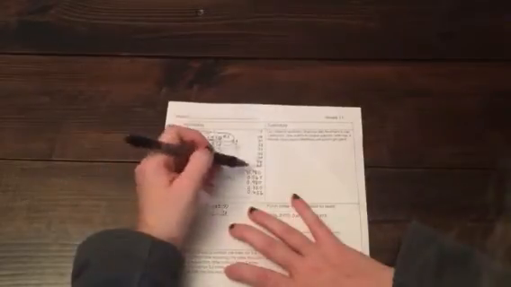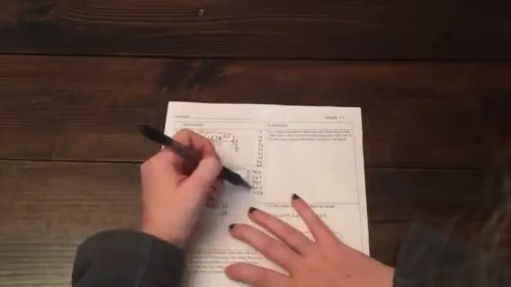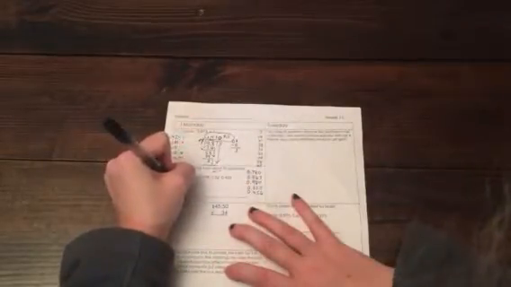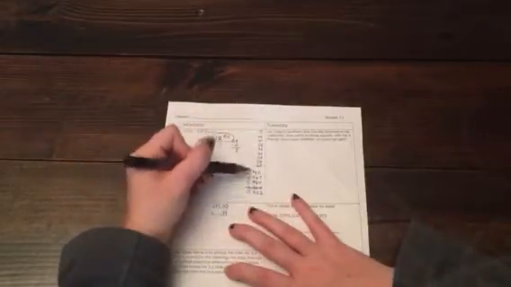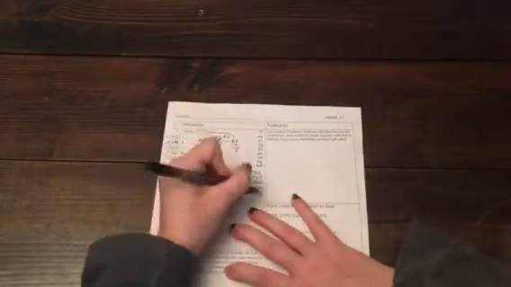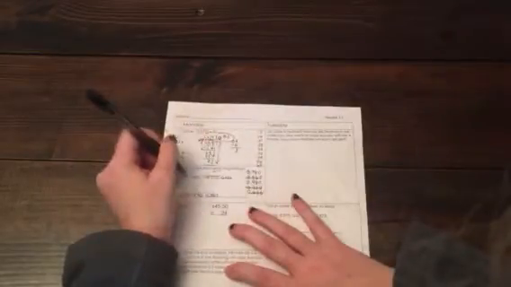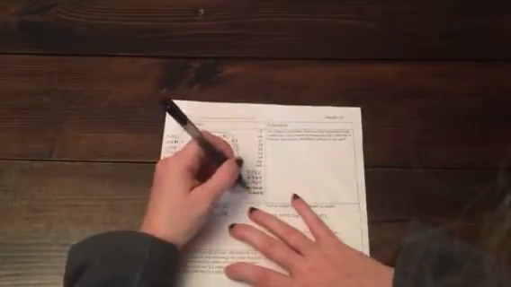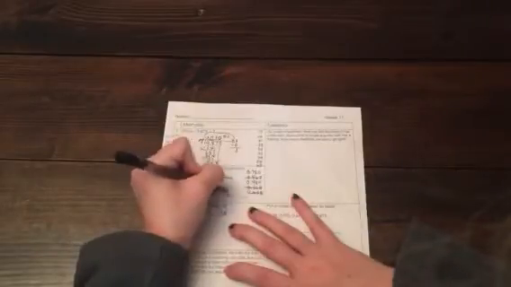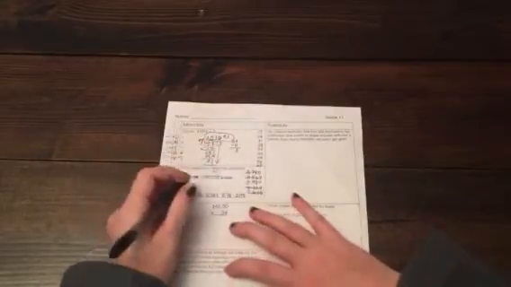It says least, so I'm looking for the smallest numbers. So do I have a 1? No. 2? No. 3? Oh, I have a 3 right here, so 0 and 2. And I like marking them out so I know that I've used them already. So do I have a 4? I do. 0 and 456 thousandths. I have a 5, 0 and 567 thousandths. 6, no. 7, 78 hundredths. And then 98 hundredths.